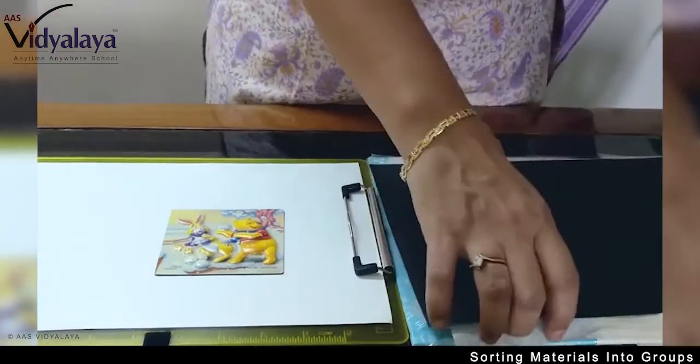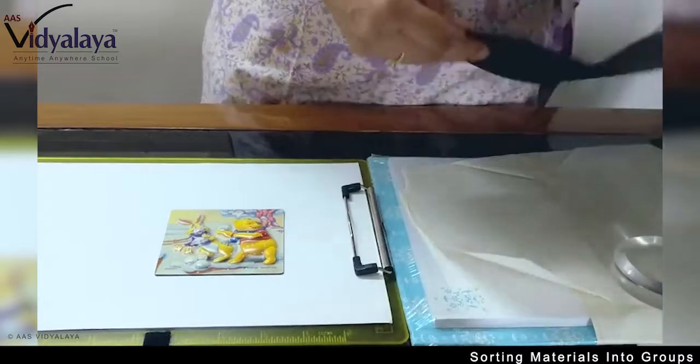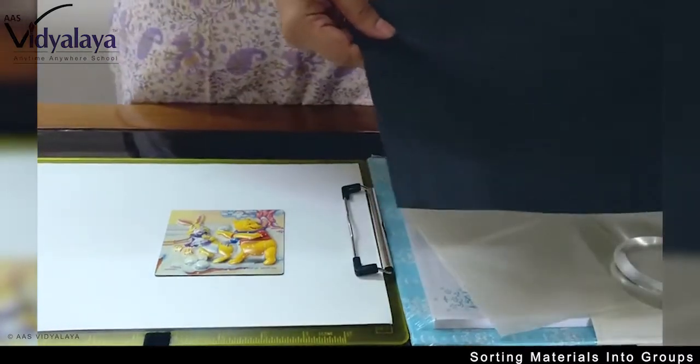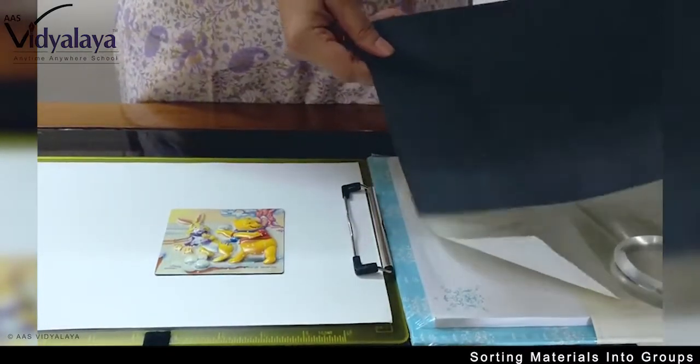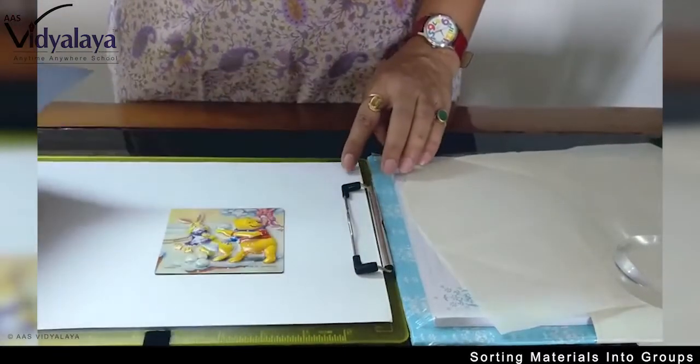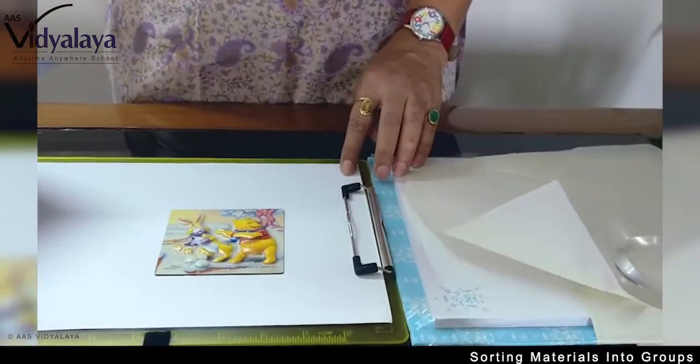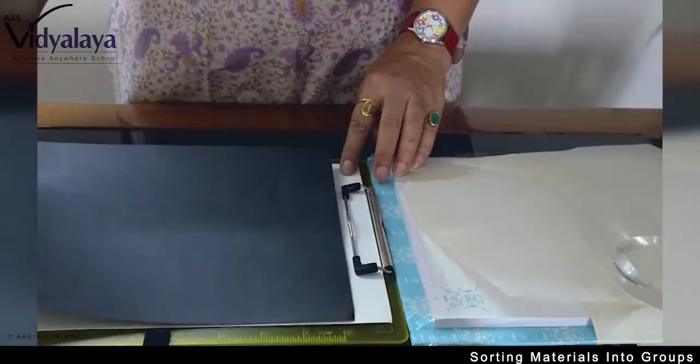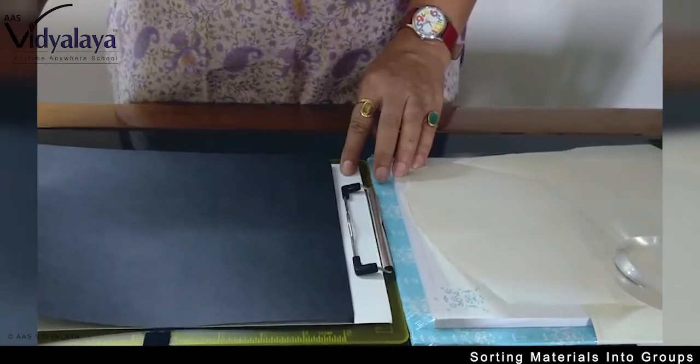Now, first of all, we are going to put this black drawing sheet, or pastel sheet, whatever you call it, on this drawing. Are you able to see the drawing? No. You can see the drawing only after I remove the paper. I'm going to place it again. Can you see it? No.